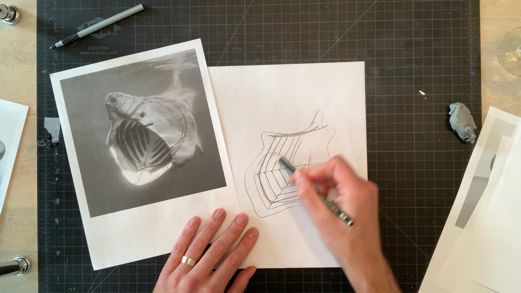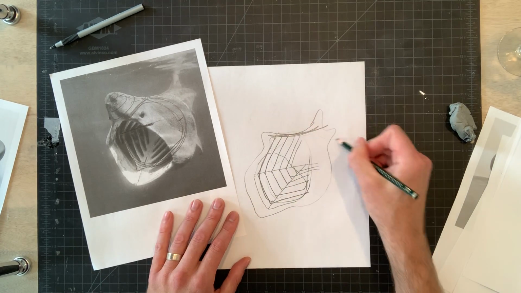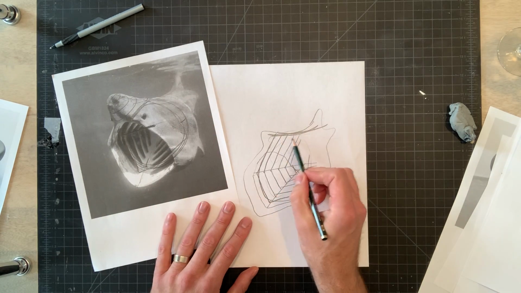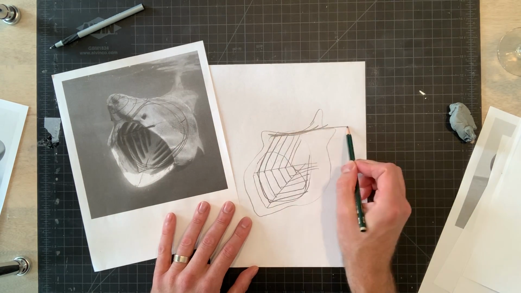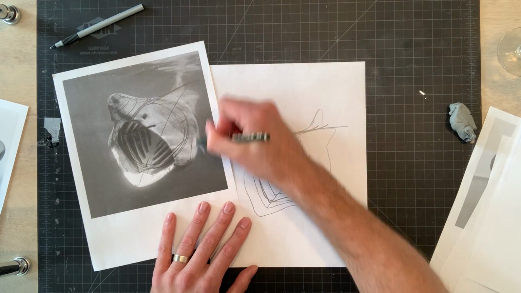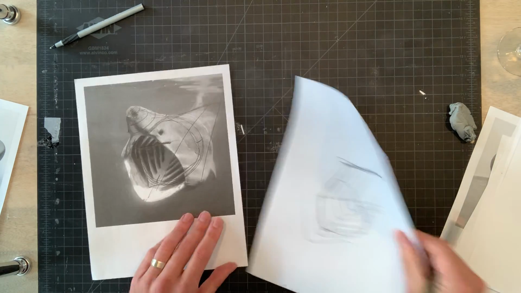But at least you have an idea here. Something's starting to happen. Something's working out. Not the best drawing, but you get the idea. I just kind of drew that there just so you know that there's some kind of structure.